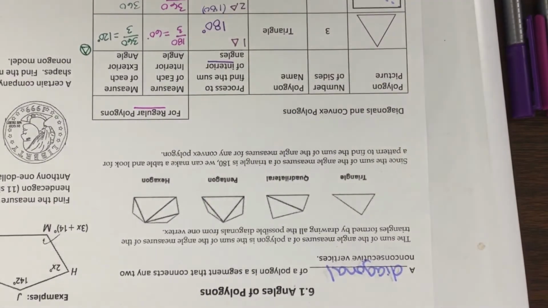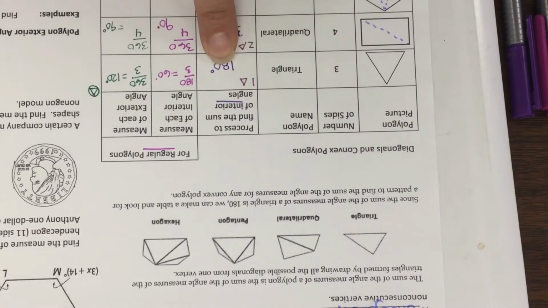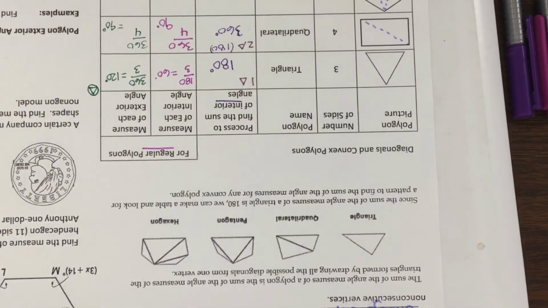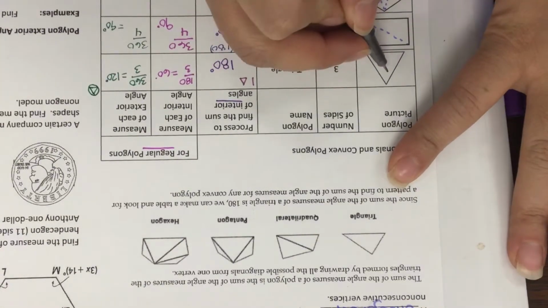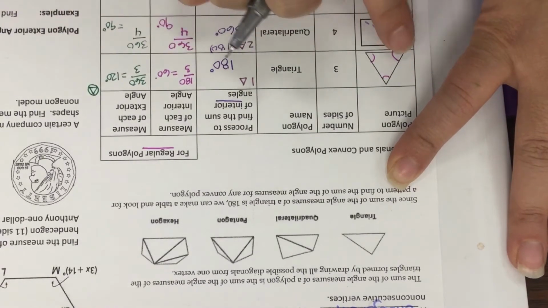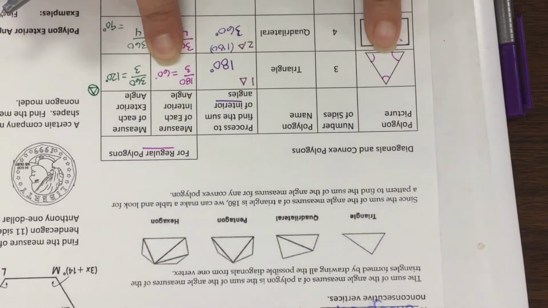If you look further down, that's what this table is guiding us through. One triangle is 180 degrees. A quadrilateral creates two triangles, making it 360. Over here, this is specifically for a regular polygon, where all the sides and all the angles are congruent. If we want to find the interior angles, I would take that 180 and divide it by 3 because there are 3 vertices. 180 divided by 3 is 60. This is why an equilateral triangle has 60 degrees.